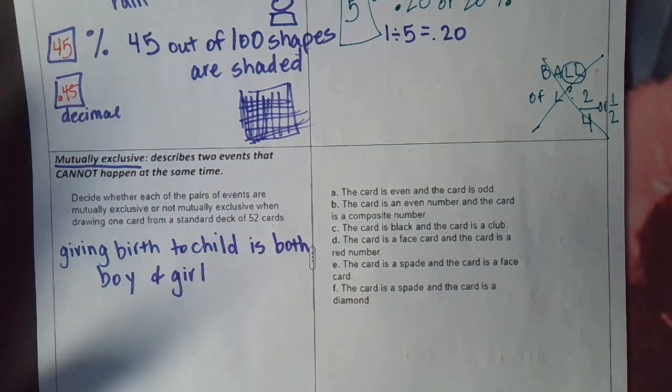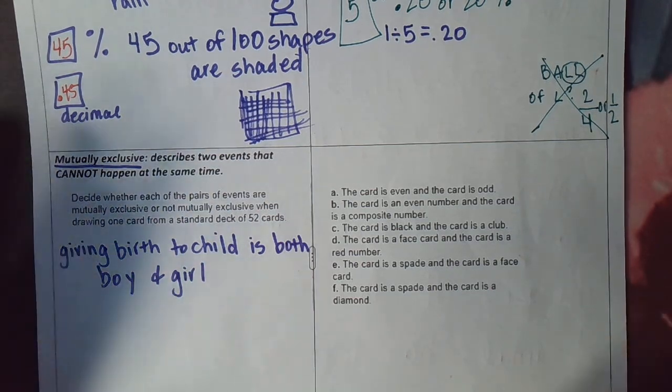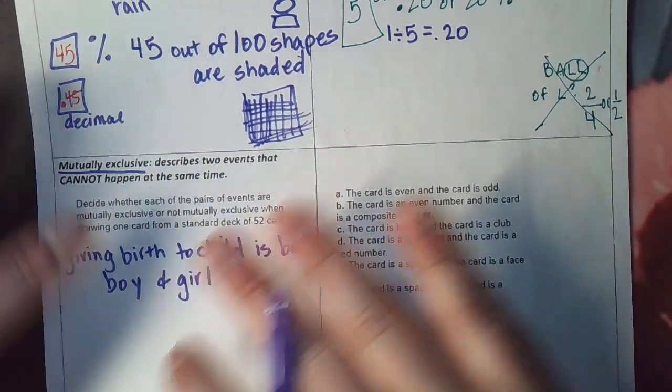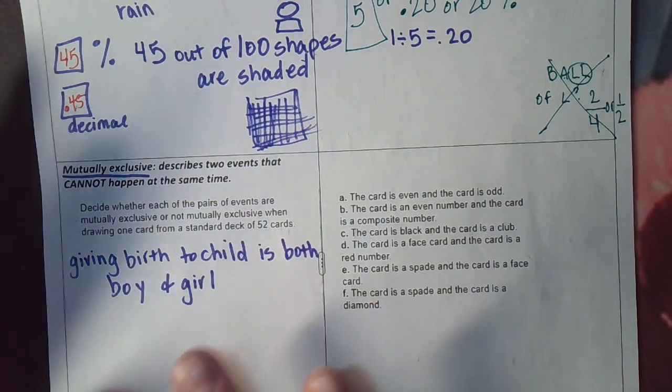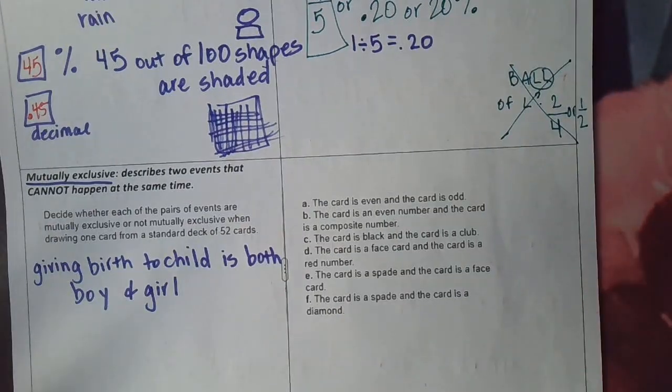In math, we're just going to pretend that's not possible. Technically, there are some fancy scientific words to describe this, but we're just going to say you can't pop out half boy, half girl, like girl on top, boy on bottom. Yeah, you can't do that.